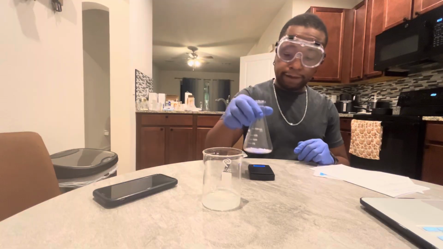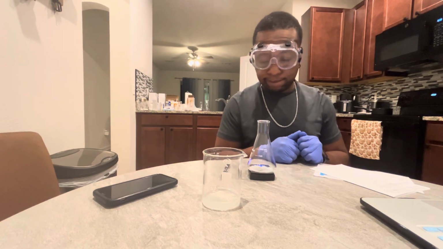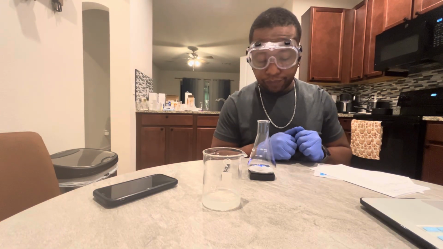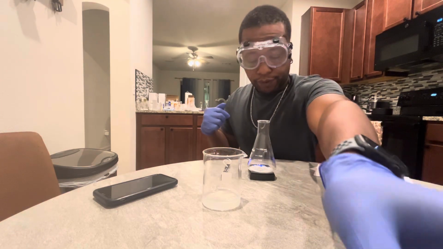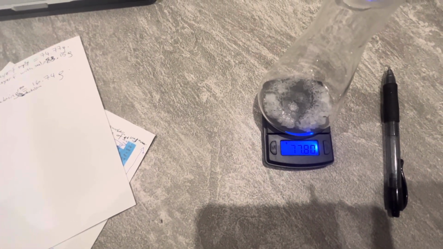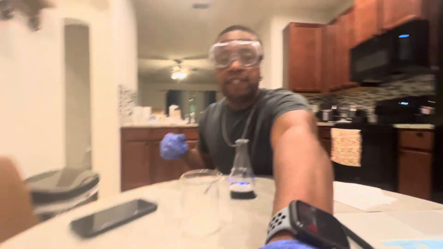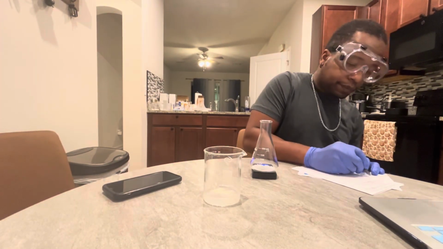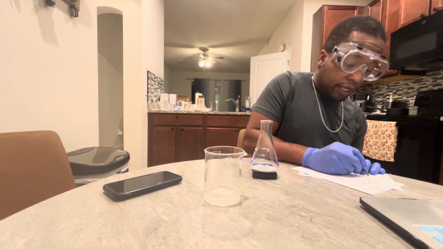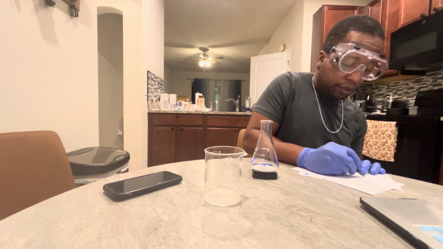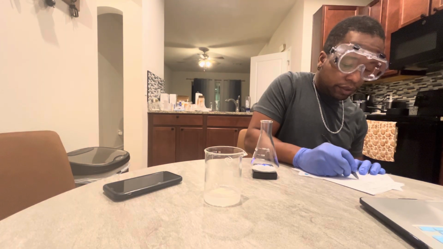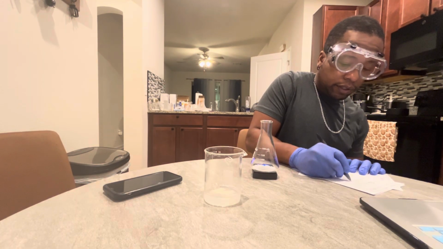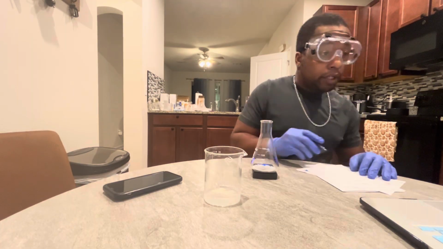And I'm going to measure it. I'm reading 77.80 grams. That's salt with Erlenmeyer flask. 77.80 grams.